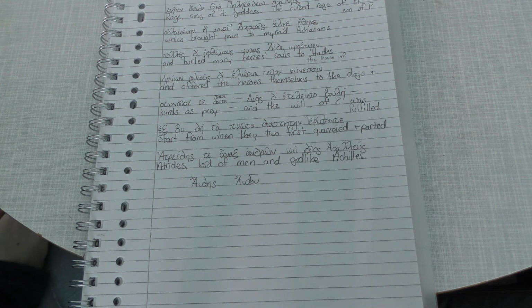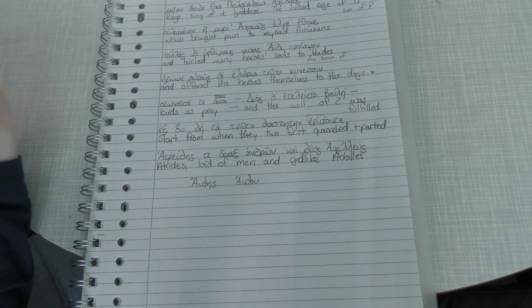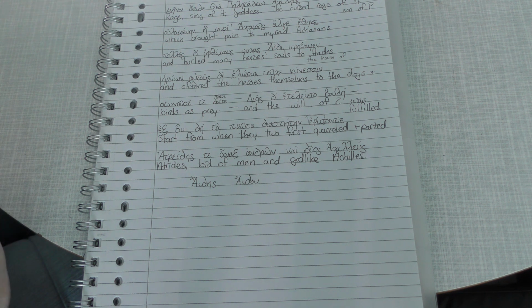Okay, so here is our translation, my translation. Rage, sing of it, goddess, the cursed rage of Achilles, son of Peleus, which brought pain to myriad Achaeans and hurled many heroes' souls to Hades, and offered the heroes themselves to the dogs and birds as prey. And the will of Zeus was fulfilled. Start from when they two first quarreled and parted, Atrides, lord of men, and godlike Achilles.